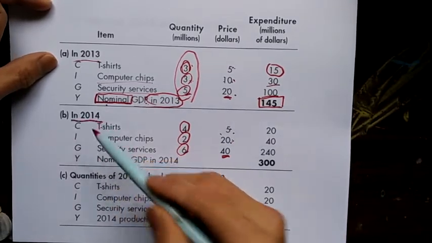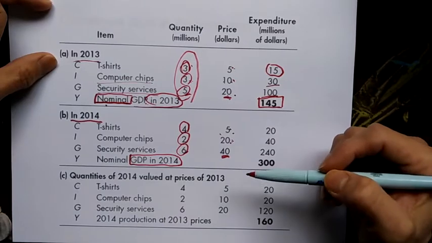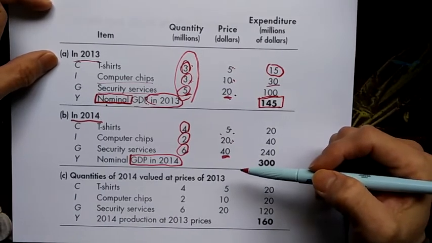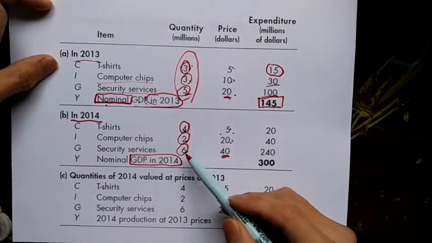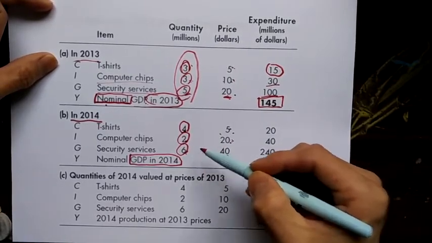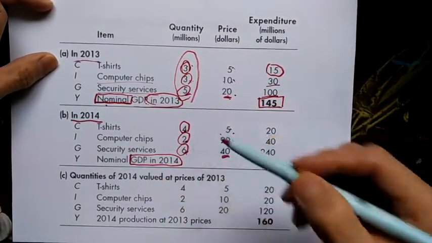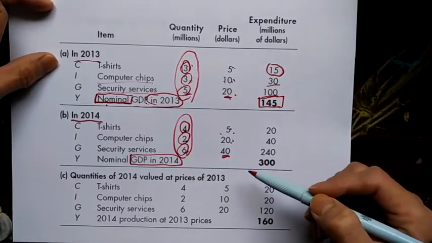Now, in 2014, what is the 2014 production? Answer? 4 T-shirts, 2 chips, and 6 services. Then what is the market value in 2014? What is the market value of these productions?